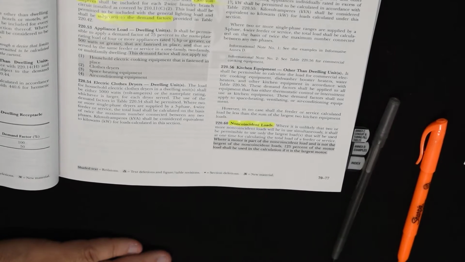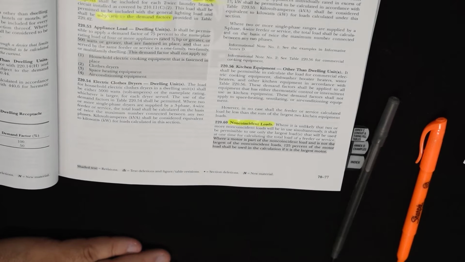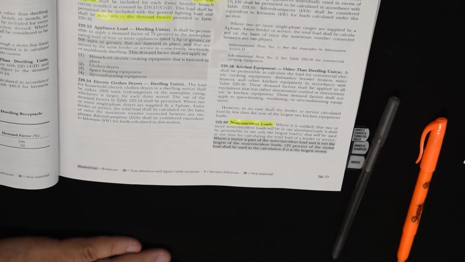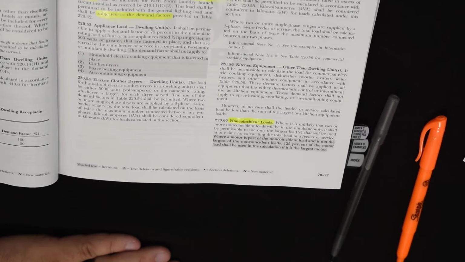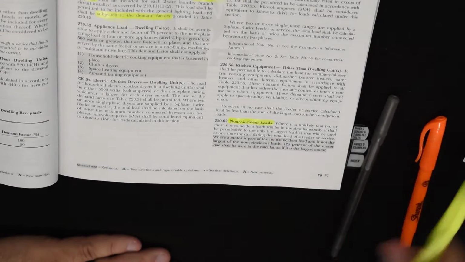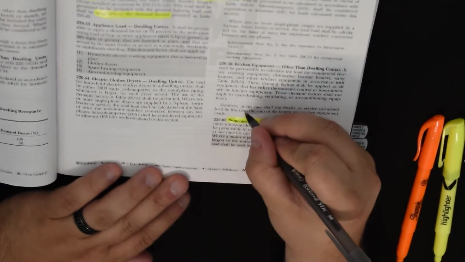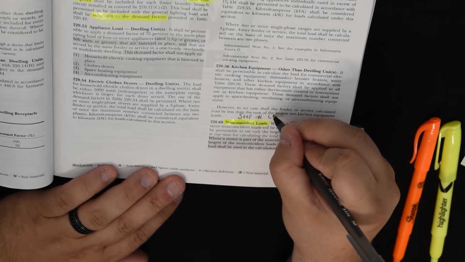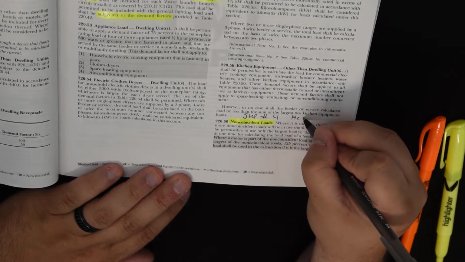Then it says where a motor is part of the non-coincident load and is not the largest of the non-coincident loads, 125% of the motor load shall be used in the calculation if it is the largest motor. So at the top of this, we'll take our pen and write step number 4, and then I'll just write heat versus AC, because really that's what we're talking about.